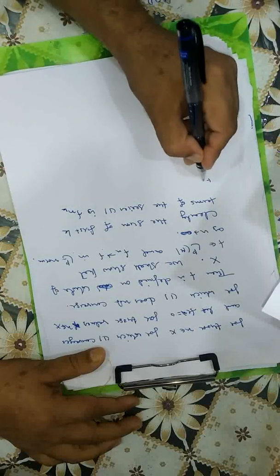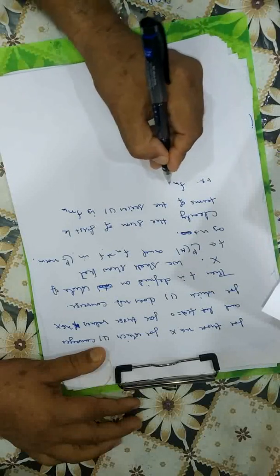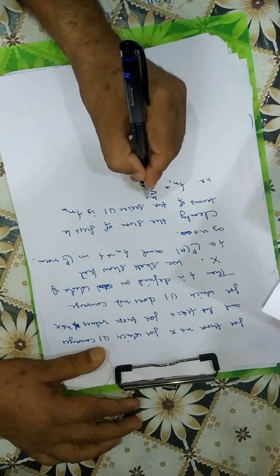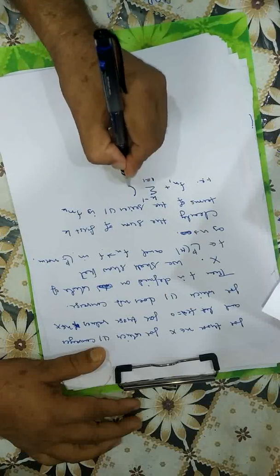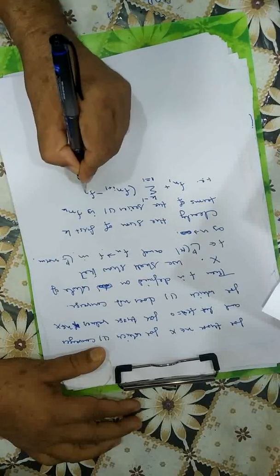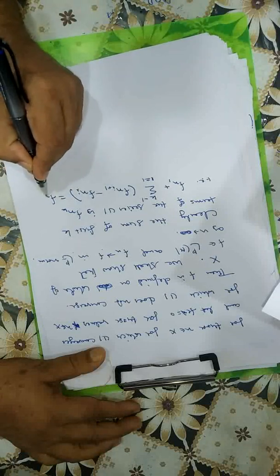That is, f_n1 plus summation i from 1 to k minus 1 of (f_n(i+1) minus f_ni). This value will equal f_nk.